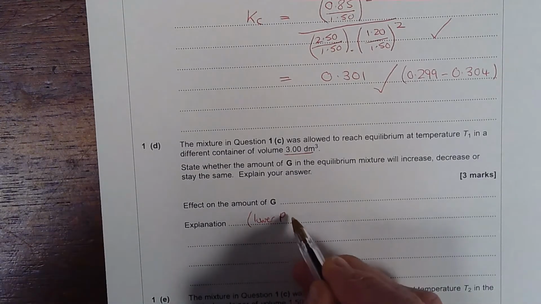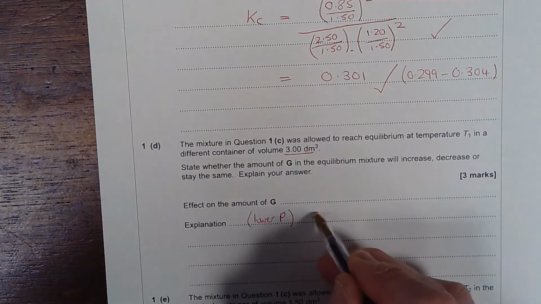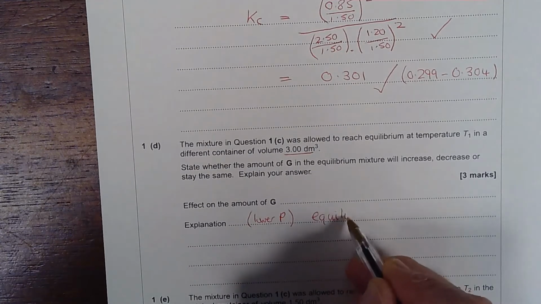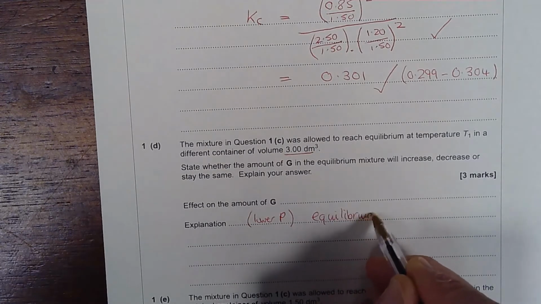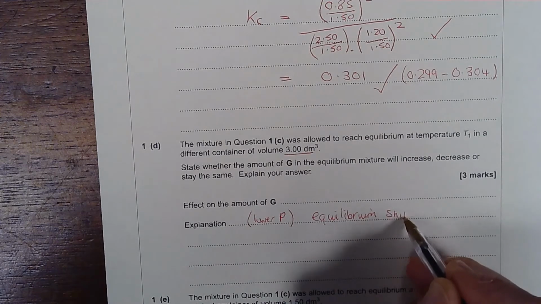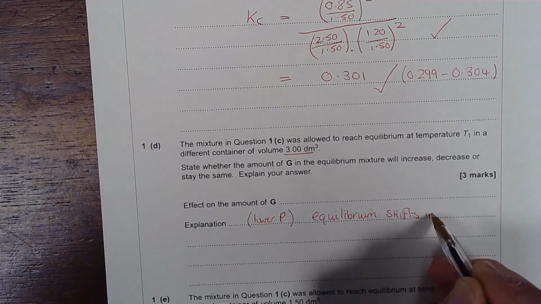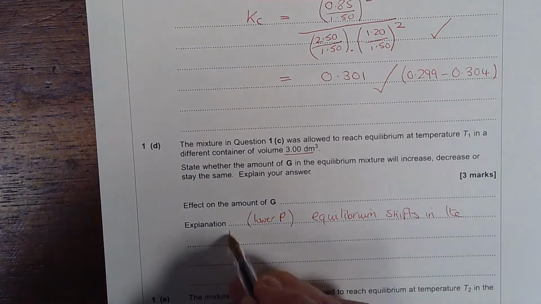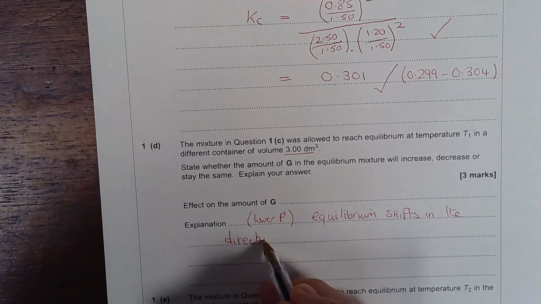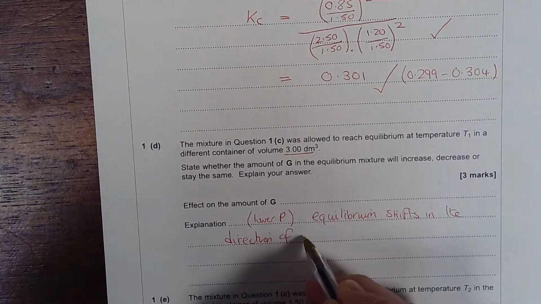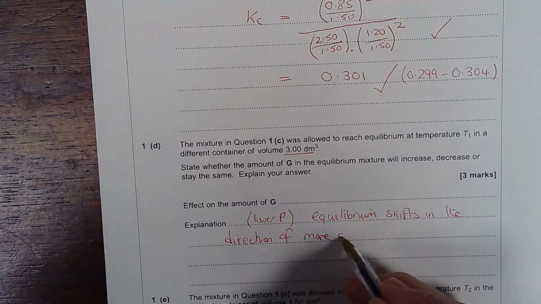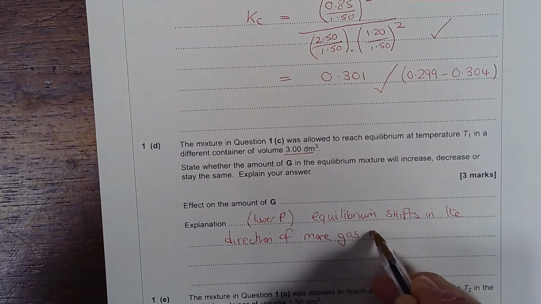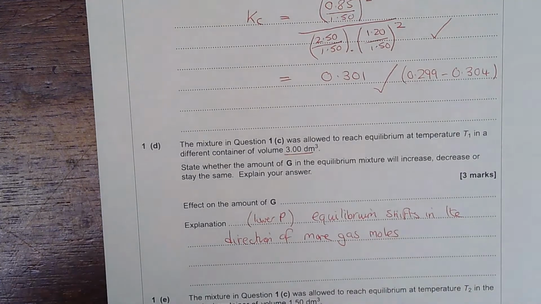But if you understand that we have lower pressure, the equilibrium will move or shift in the direction of more gas moles, which opposes the change.